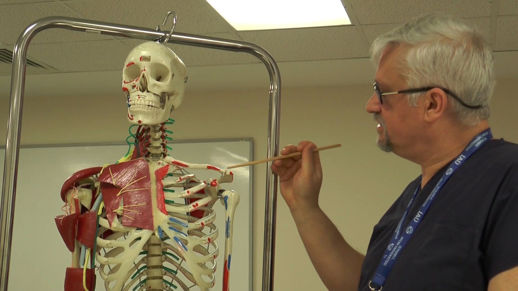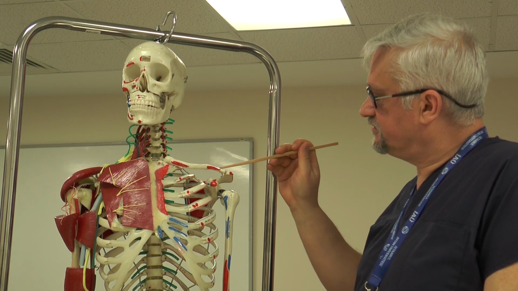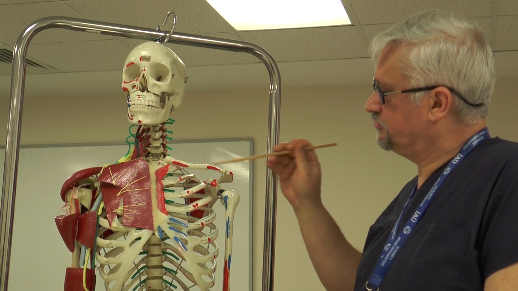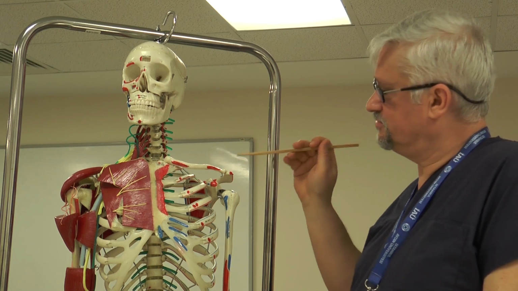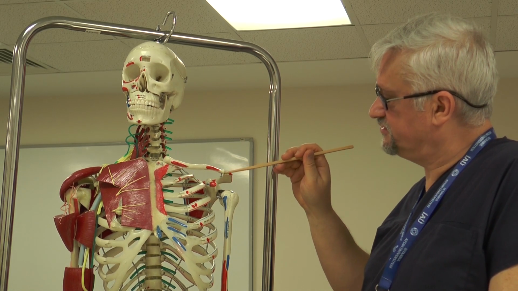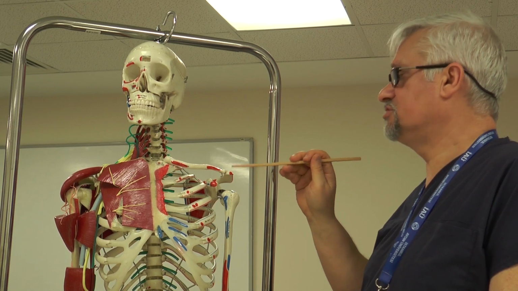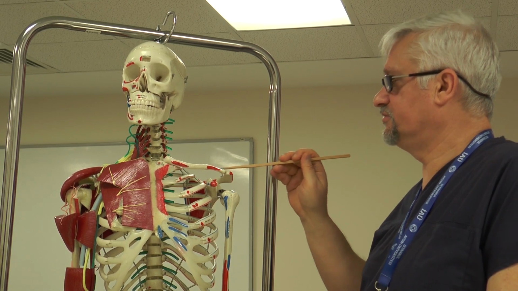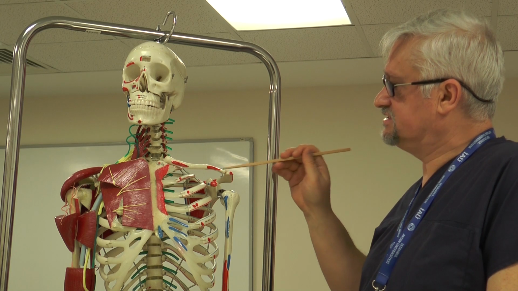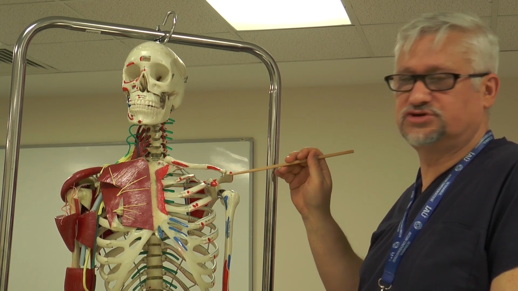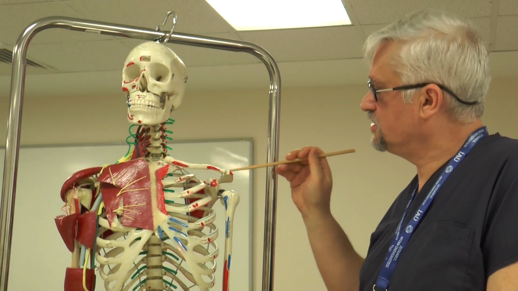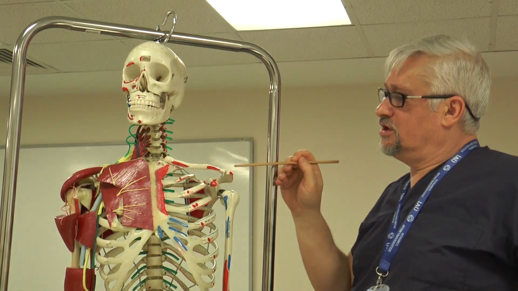So now we have the articular facet on the acromial end. This is the acromial end of the clavicle. We're going to look at the ends a bit later, but the articular facet on the acromial end articulates with the acromion of the scapula. What we call this is the AC joint, the acromioclavicular joint.